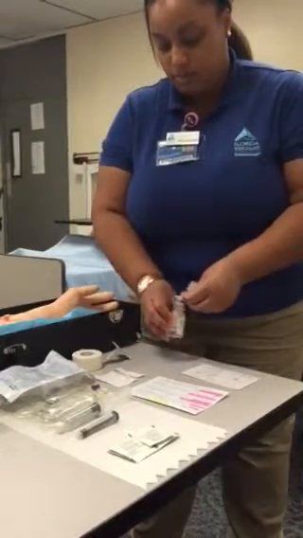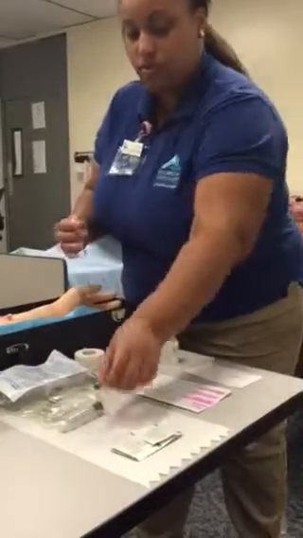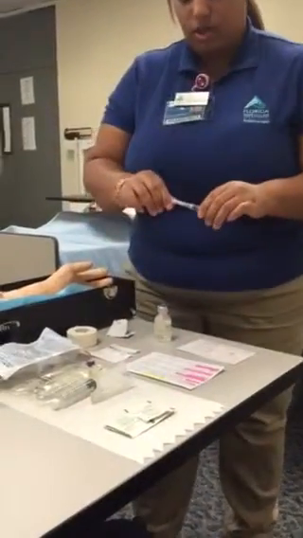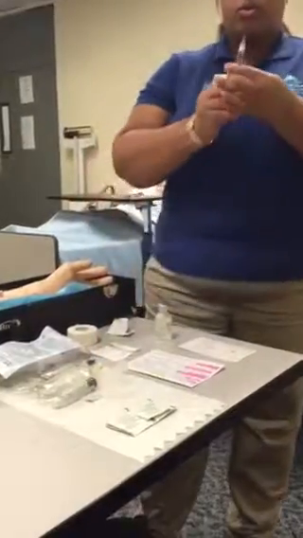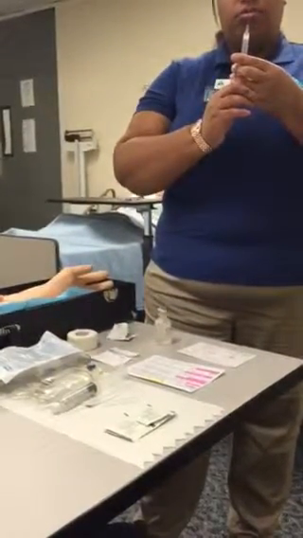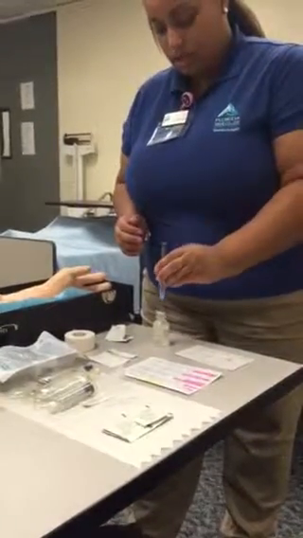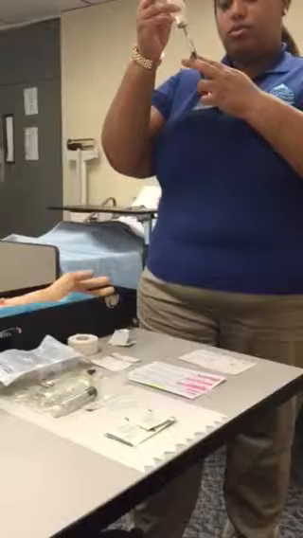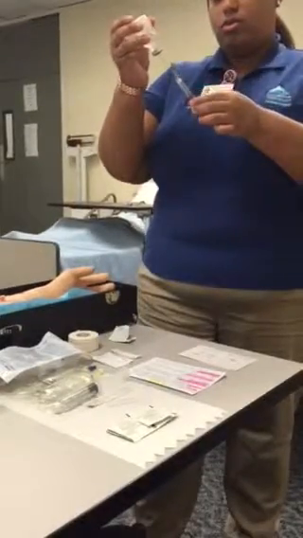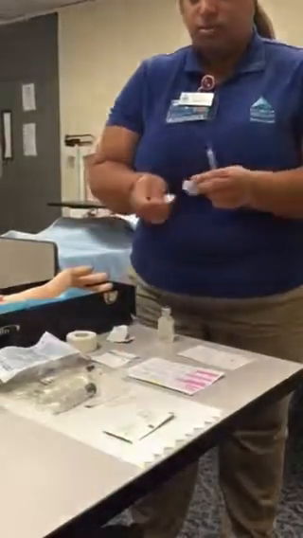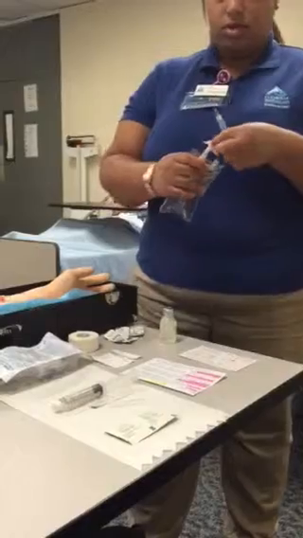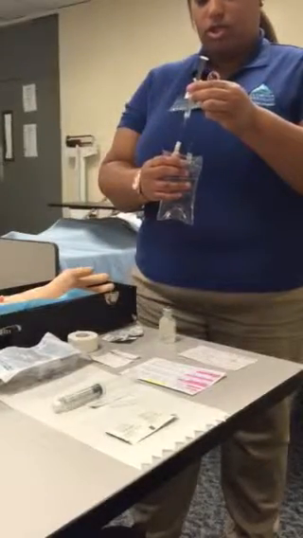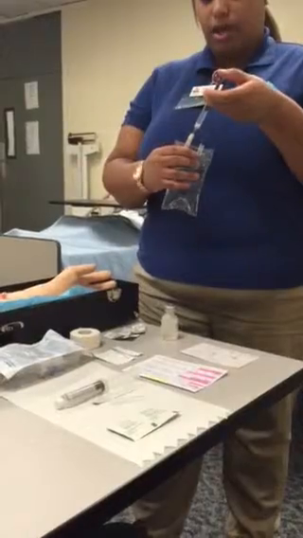Wipe the bottle, let it dry, connect the needle, uncap the needle, withdraw 2 mLs of air, insert into bottle, insert air, withdraw medication 2 mLs, clean mini bag, insert needle cautiously into mini bag, making sure not to perforate bag.